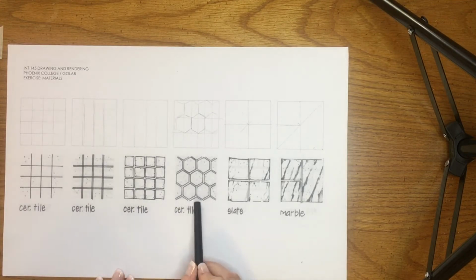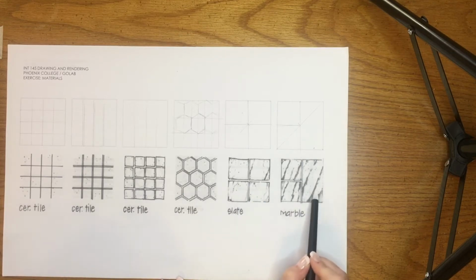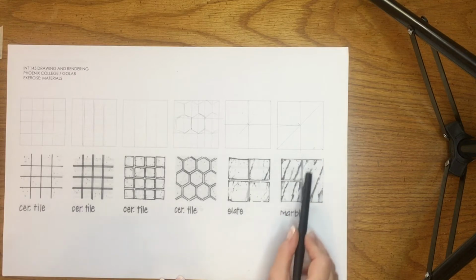Then there are different shapes of tile that you might want to represent. Slate, again, is a little more irregular and has a nice texture, so the spacing is a little further apart. And here is marble, and the most important part of illustrating marble is to show that beautiful marbling, just as the name suggests.